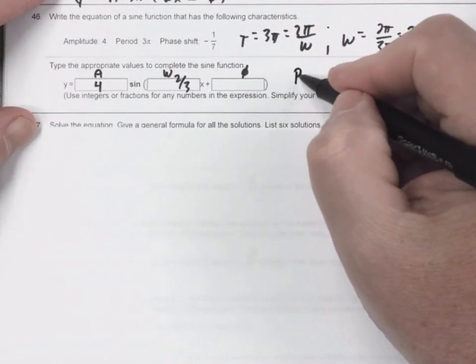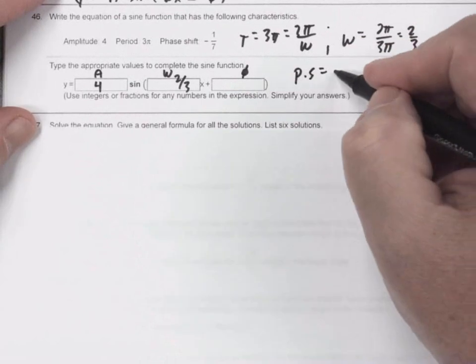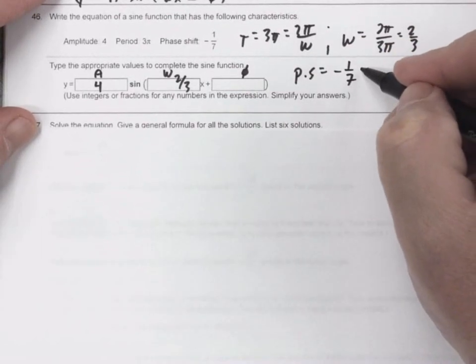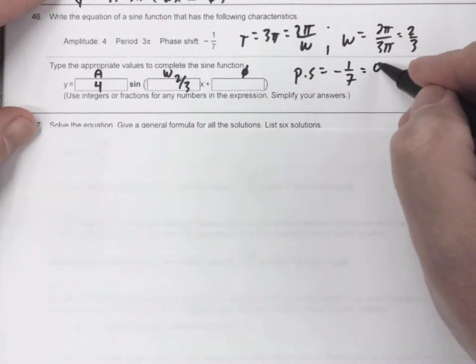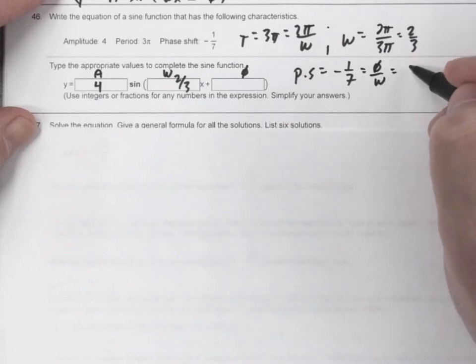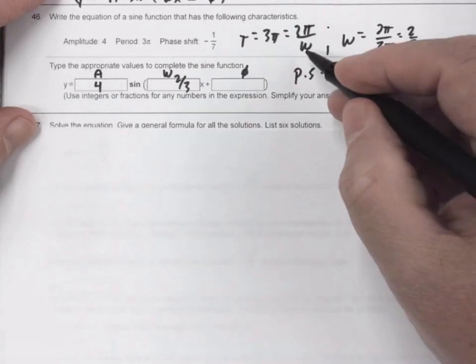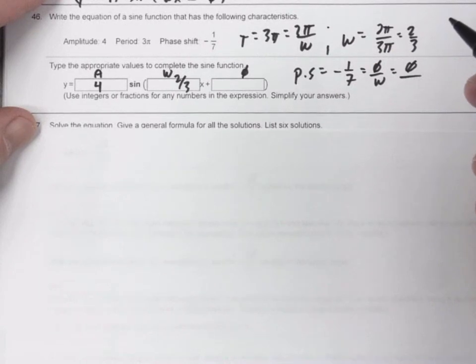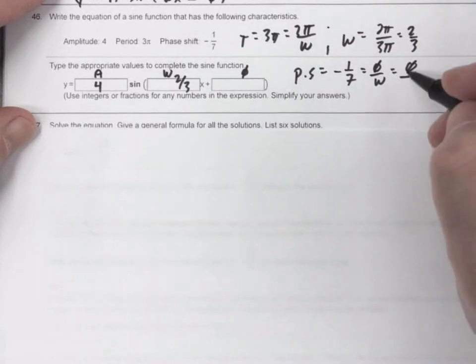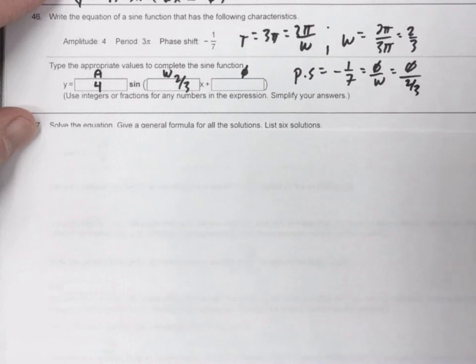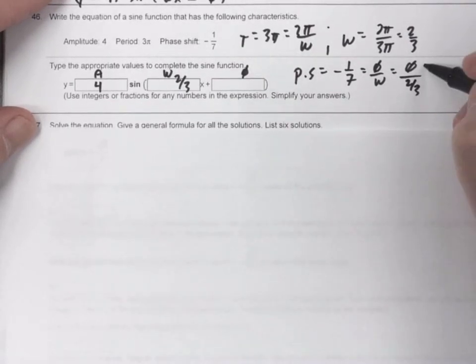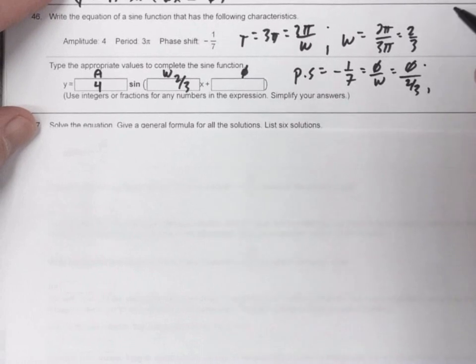Phi, the phase shift, which is -1/7, equals phi over omega. Omega is 2/3. So this is a little messy, but really what we have here is -1/7 equals phi over 2/3.